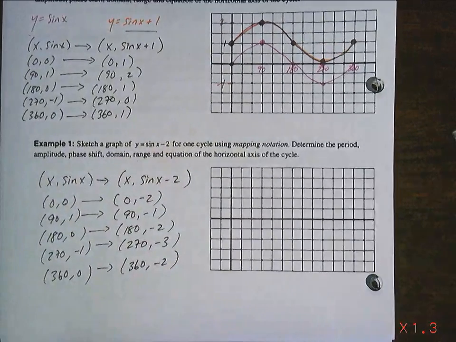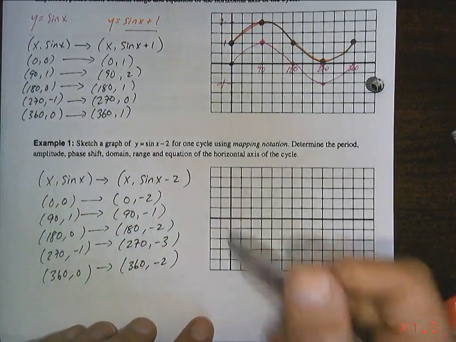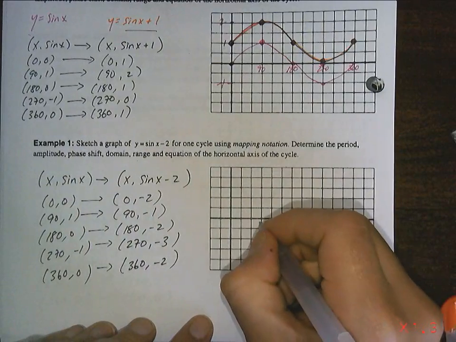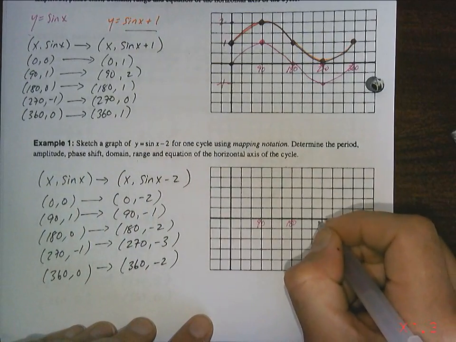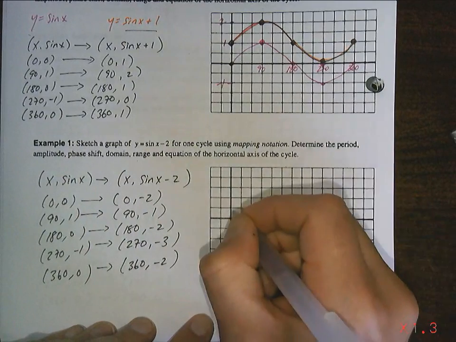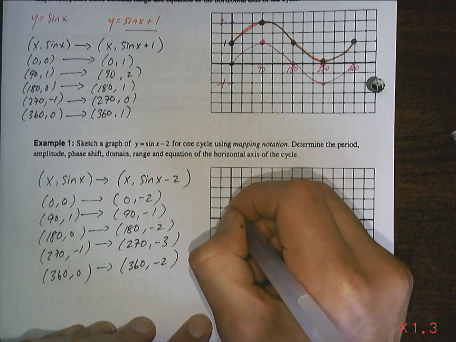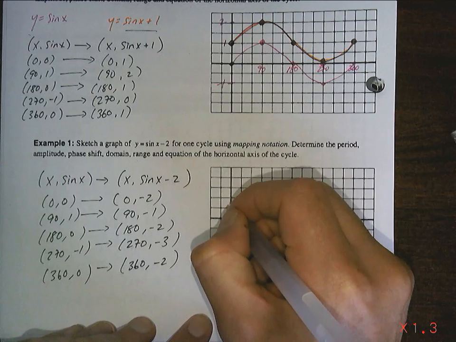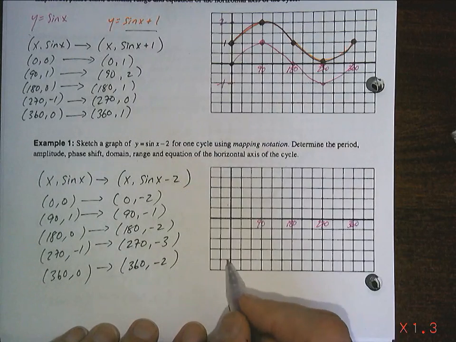So now the game is to plot all of these points. So I need 90, 180, 270, 360. I'm going to go, well, I got to be careful. I got to go down to negative 3.